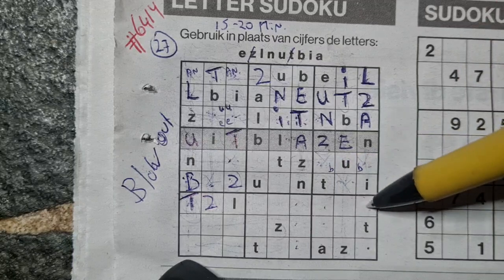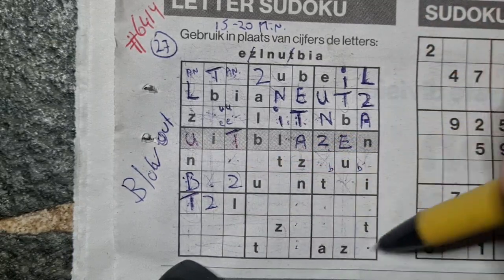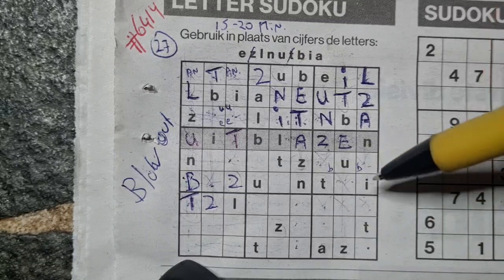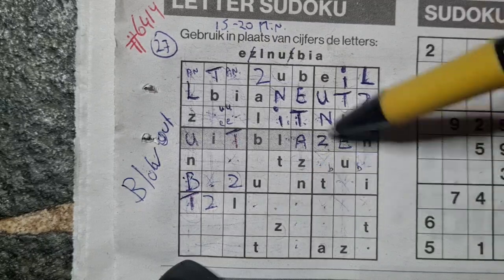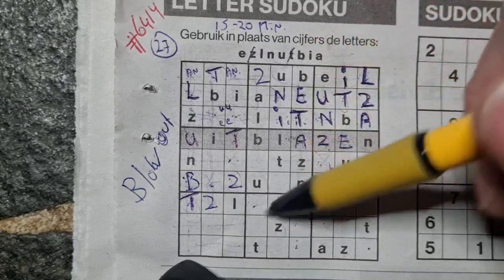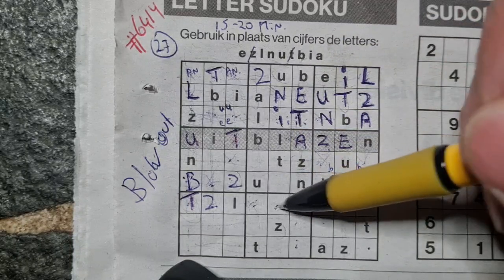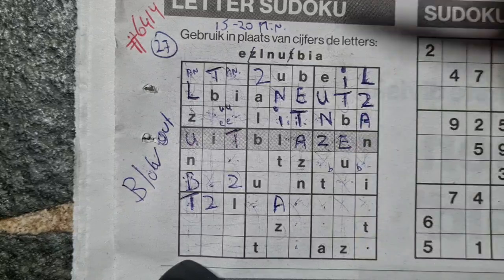6 missing letters in this row. One of the missing letters, the A. We have A in this big square, so no A in these 3 boxes. So the A could be here, here, or there. We see another A in this column, no A there. Here an A in that column, so no A there. So the only place left for the A in this row should be there.